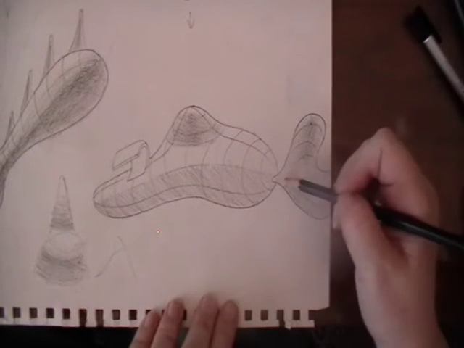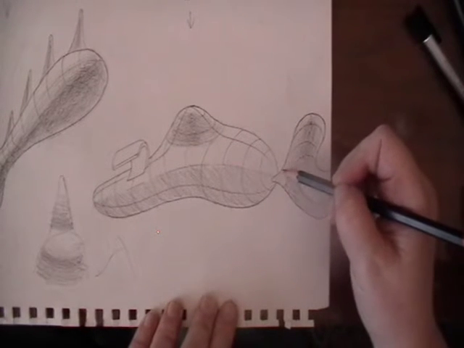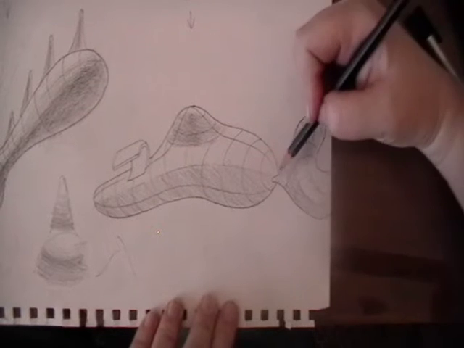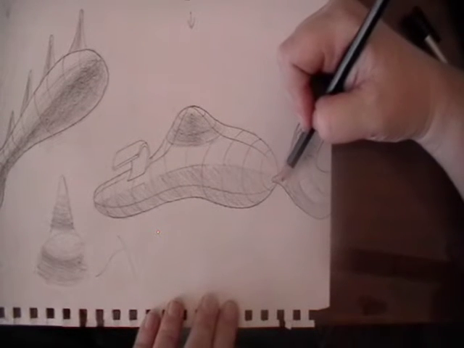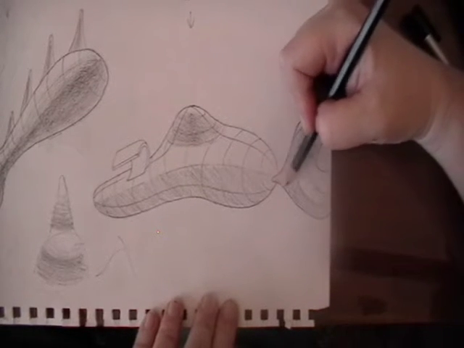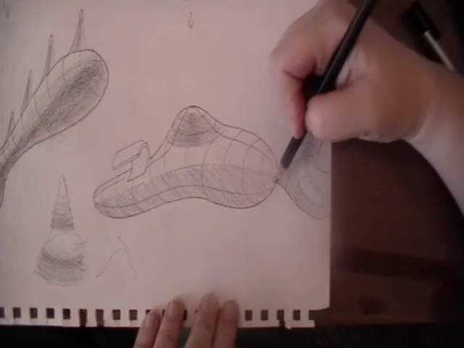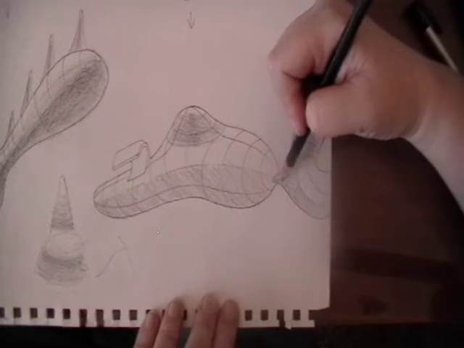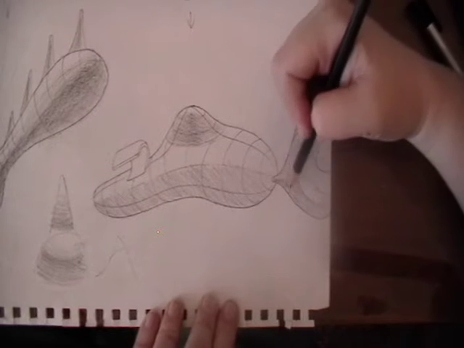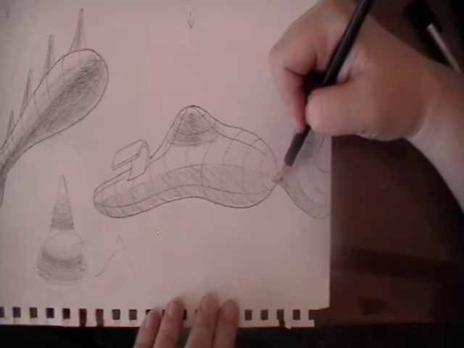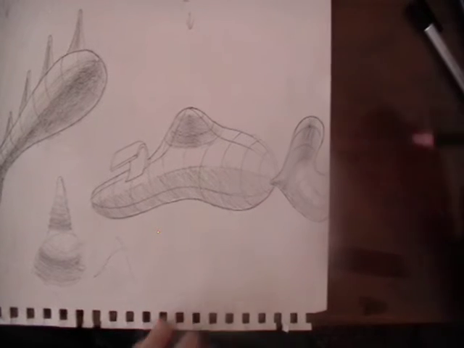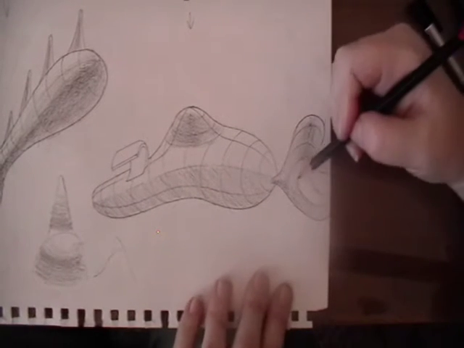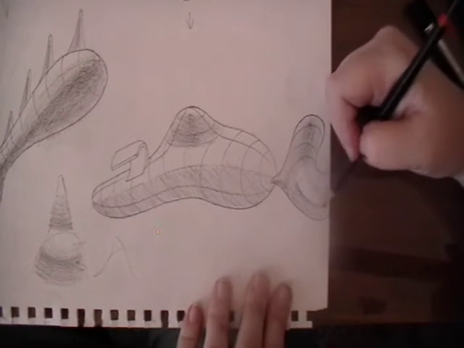Well, the top right here is going to be hitting the sun, so you can have a little teeny core shadow right there. Okay, let's put the core shadow.